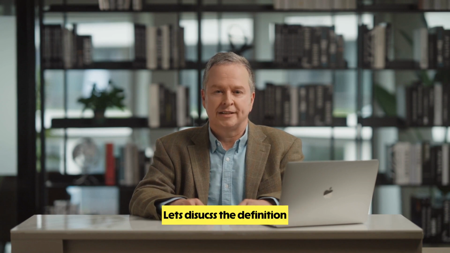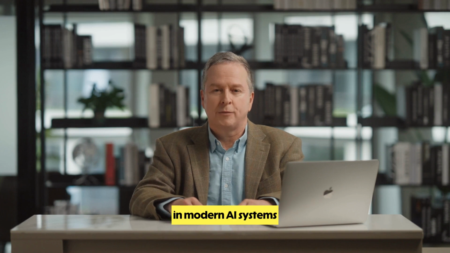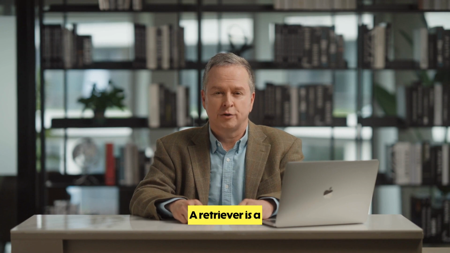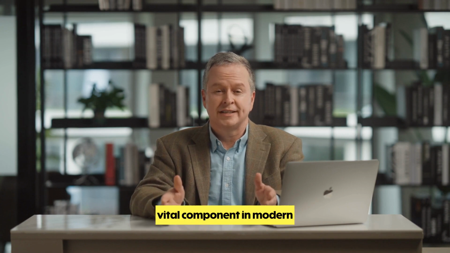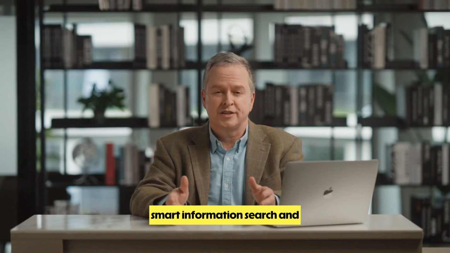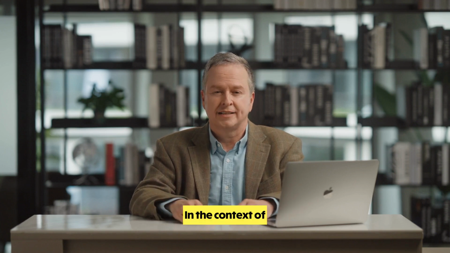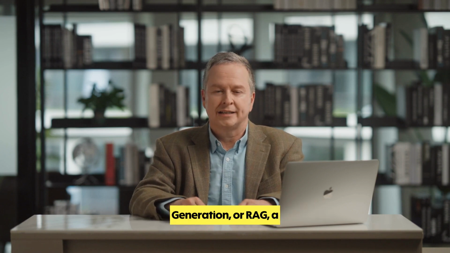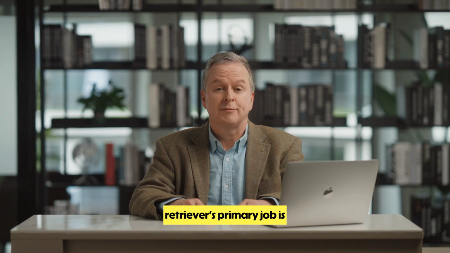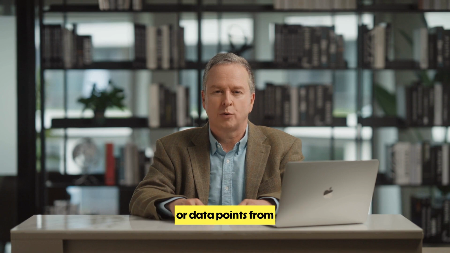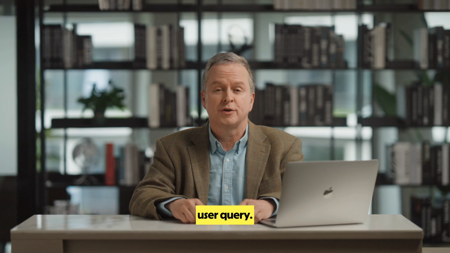Let's discuss the definition and role of retrievers in modern AI systems like semantic search and RAG. A retriever is a vital component in modern AI systems designed for smart information search and retrieval. In the context of semantic search and retrieval augmented generation, or RAG, a retriever's primary job is to find the most relevant text passages, documents, or data points from a large knowledge base in response to a user query.